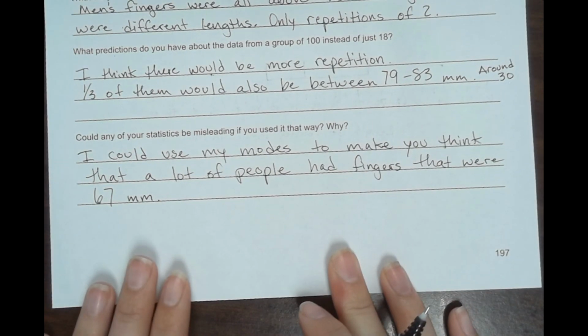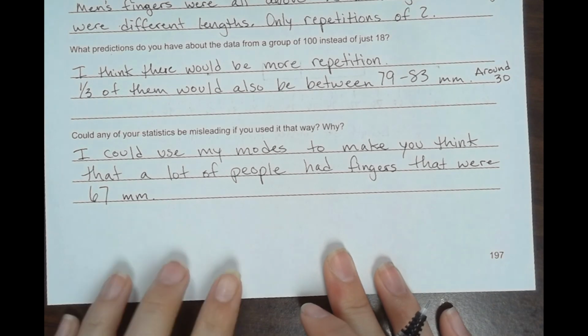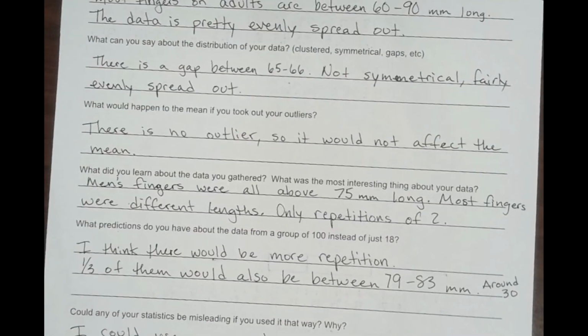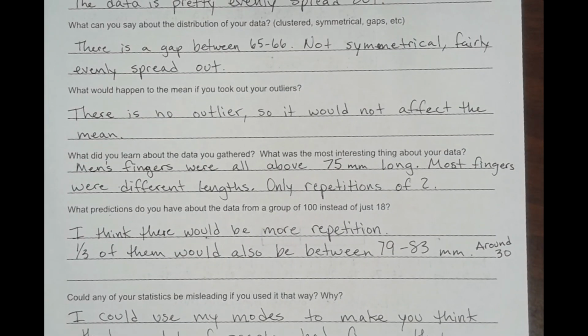So that's why you need to be also smart when it comes to reading statistics and look deeper into the information. Okay, when you're done with that, you're going to staple it all together and turn it into me if this is your personal project. Or if you're online, take pictures and turn it in on Google Classroom.